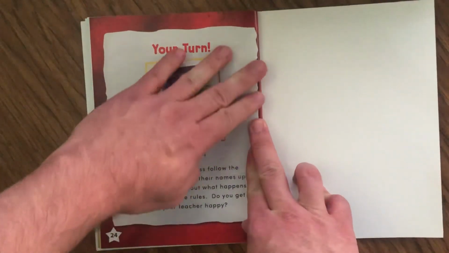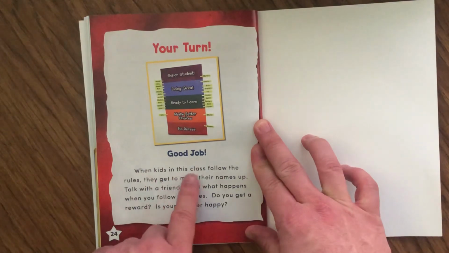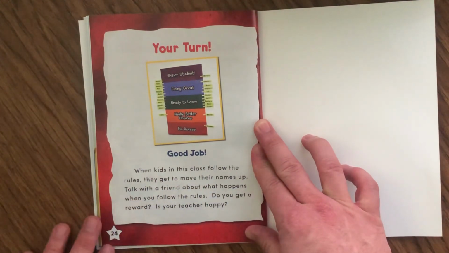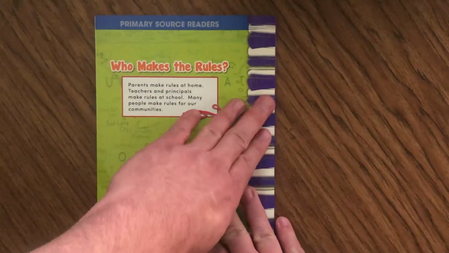Your turn. Good job. When kids in this class follow the rules, they get to move their names up. Talk with a friend about what happens when you follow the rules. Do you get a reward? Is your teacher happy? I know I'm happy when my kids follow the rules.